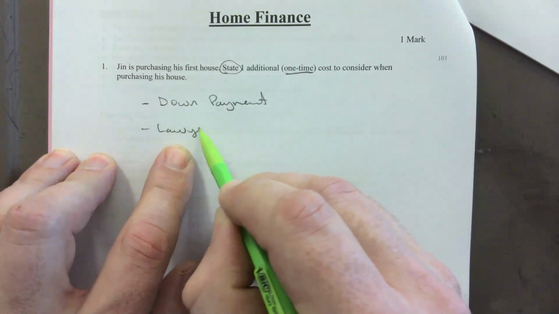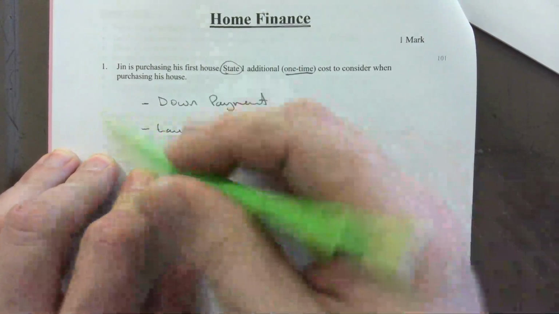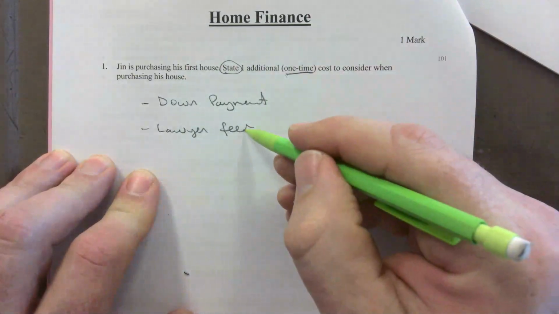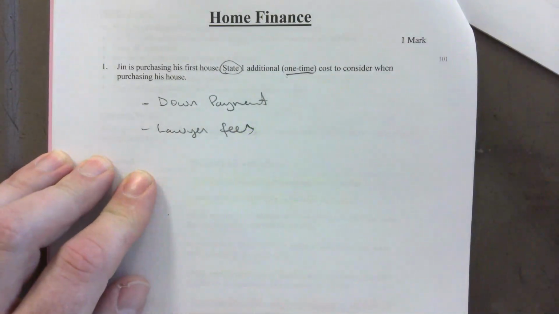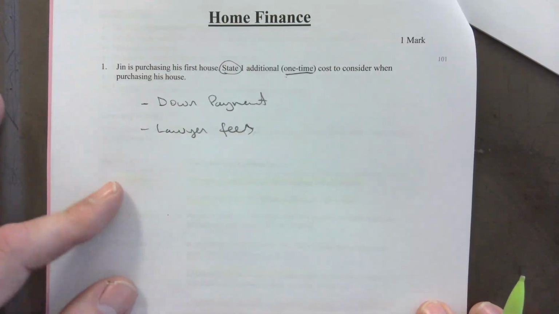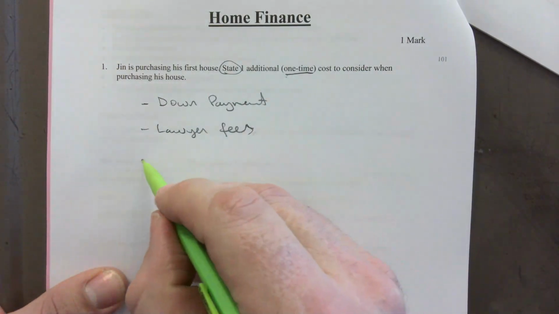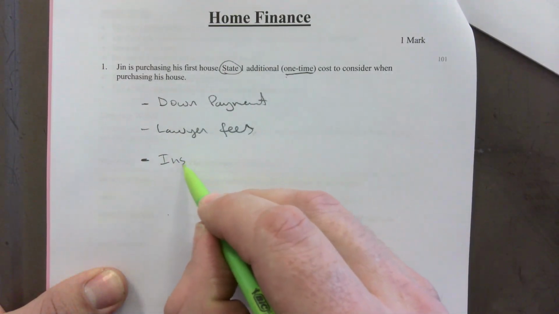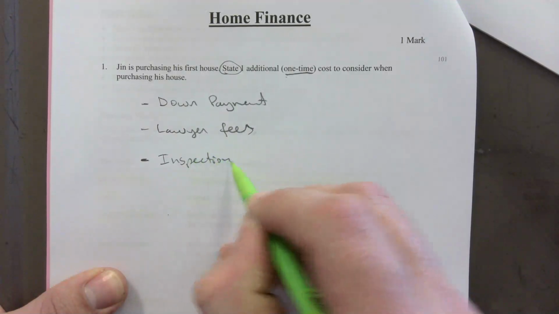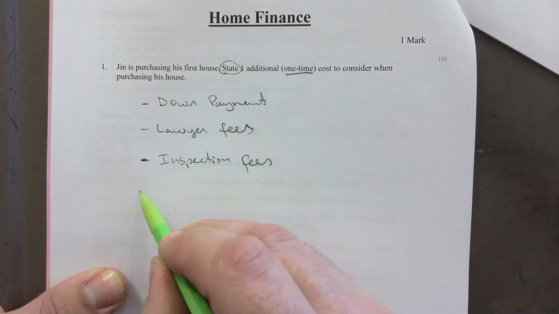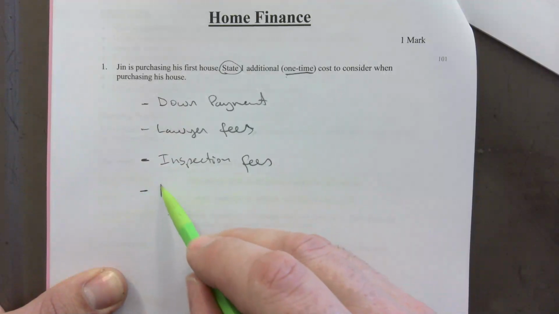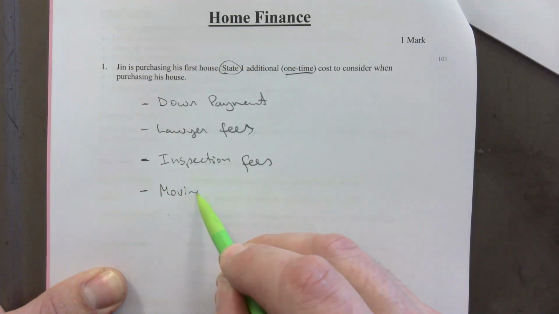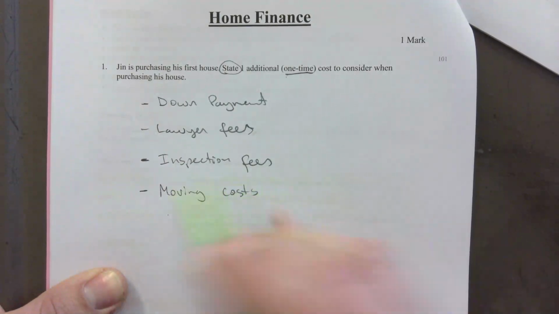Lawyer fees. Don't give me more than one answer on the exam, please. Right? Just one answer, because if you contradict yourself, it's going to backfire. Lawyer fees, inspection fees. You want to be specific, right? Moving costs. Anything else? Anybody have a good one that you want to share?